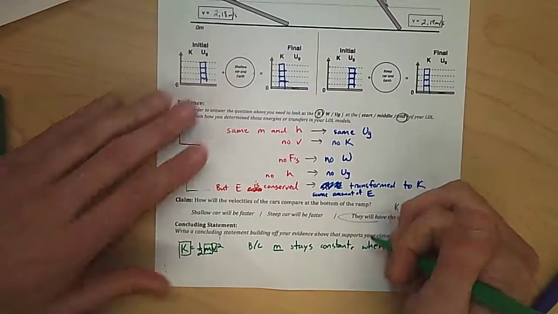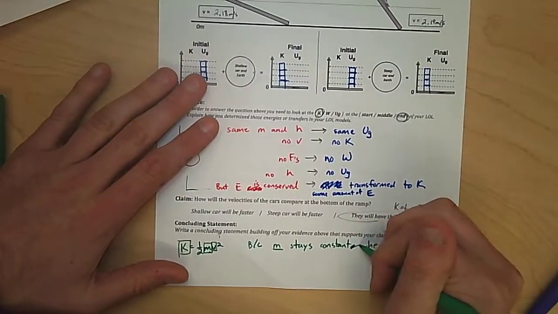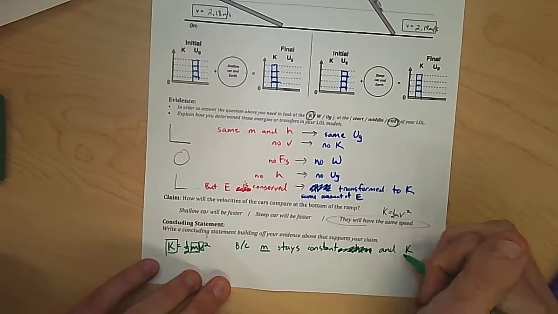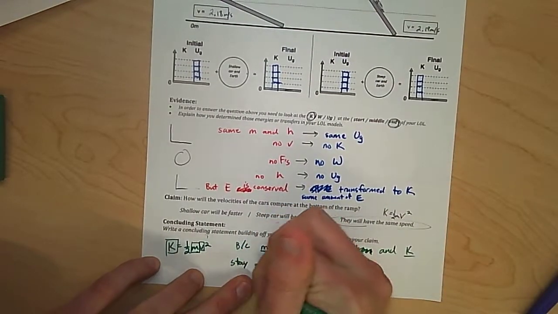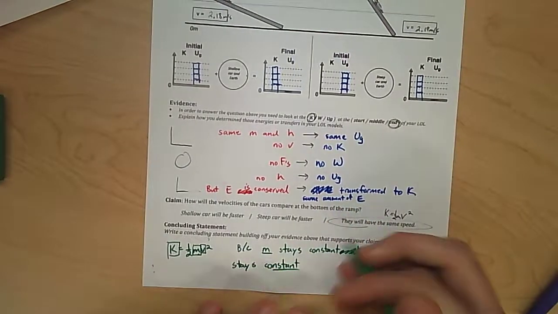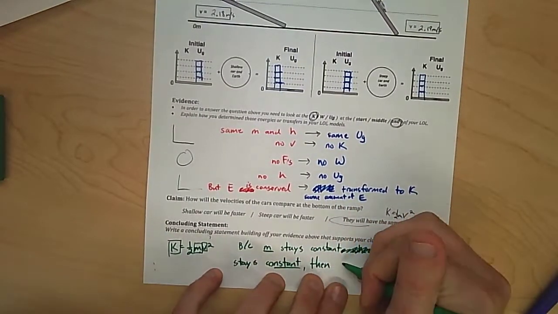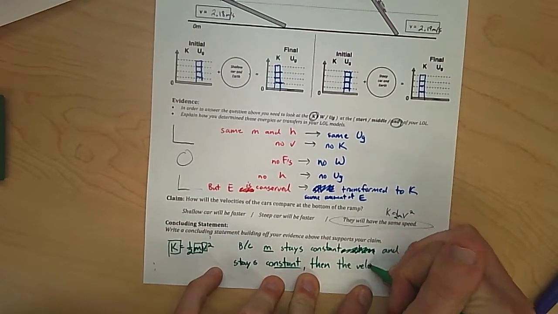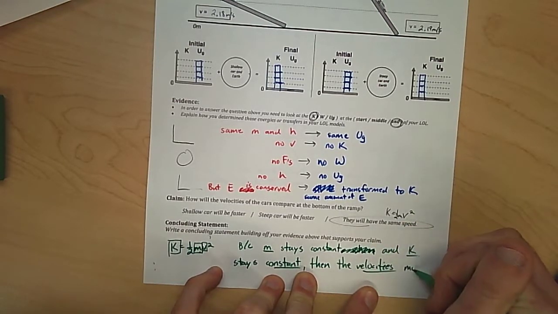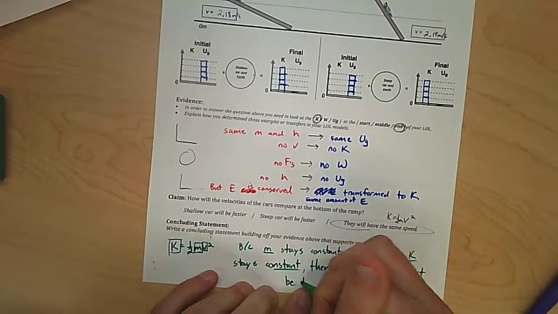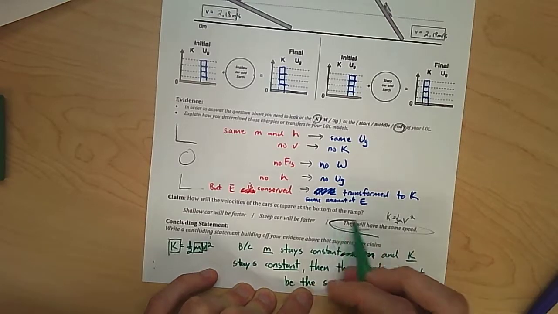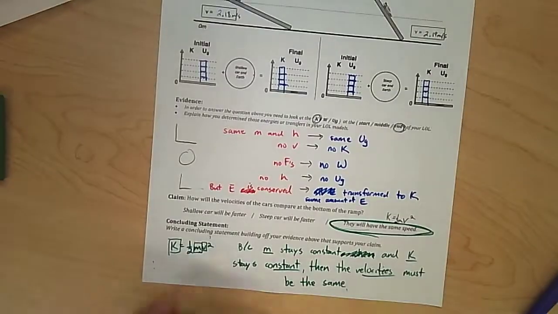Because mass stays constant, and K stays constant, then the velocities must be the same. And notice that my concluding statement automatically looks pretty similar to the claim that I ended up choosing.